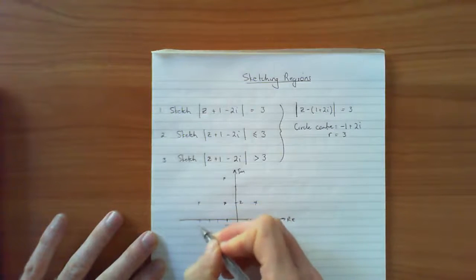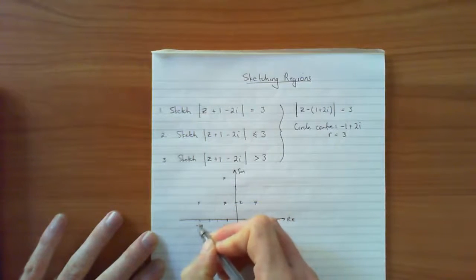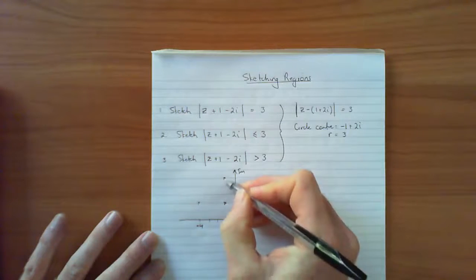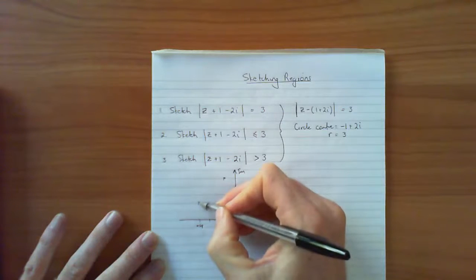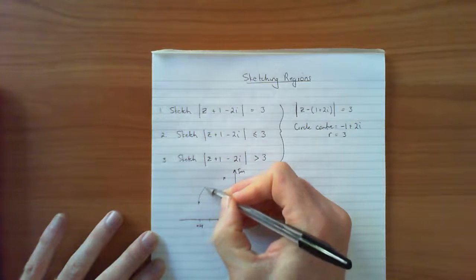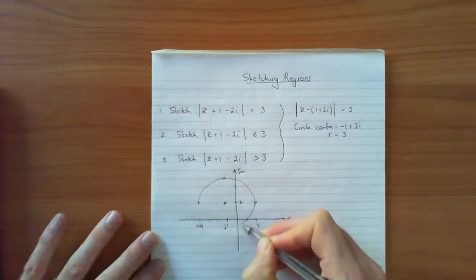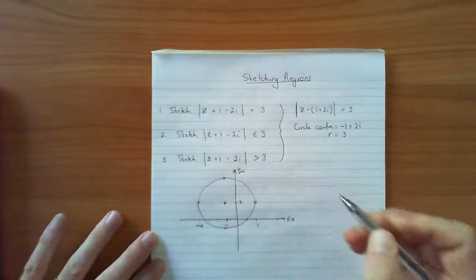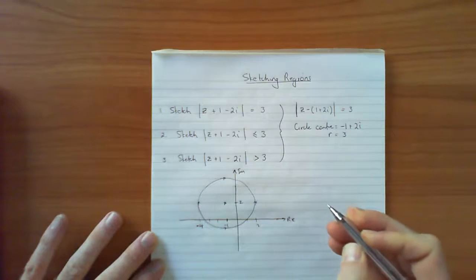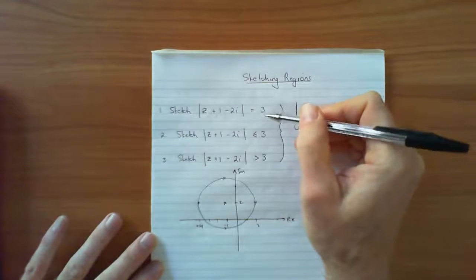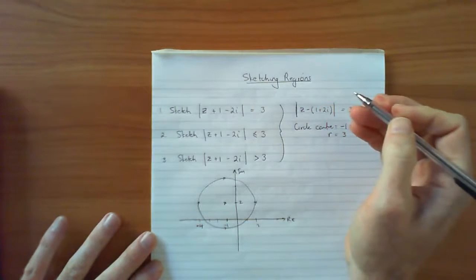So we're going to be back at minus 4. And so now we could draw our circle in like that. Okay, so that would be the correct answer to question number 1.